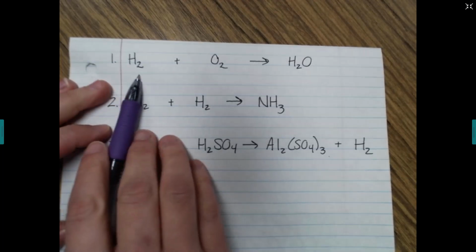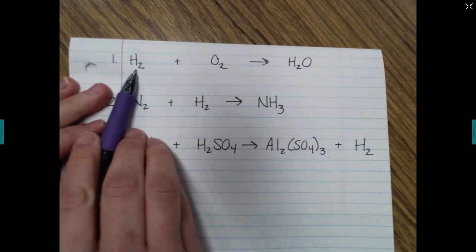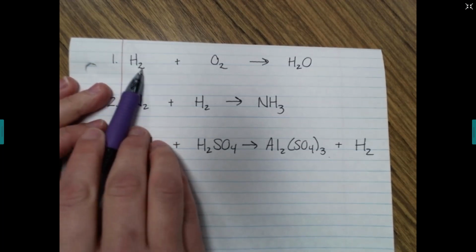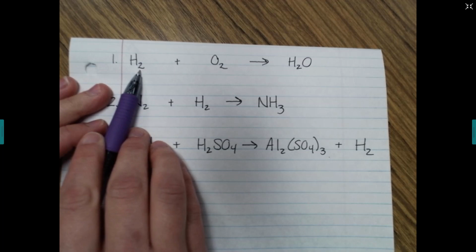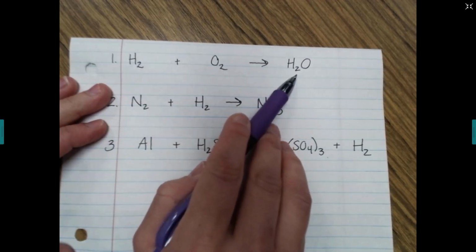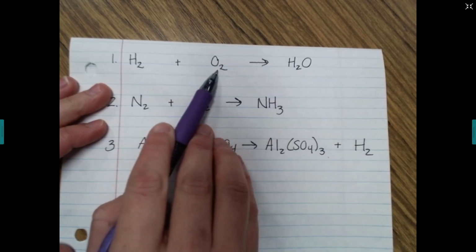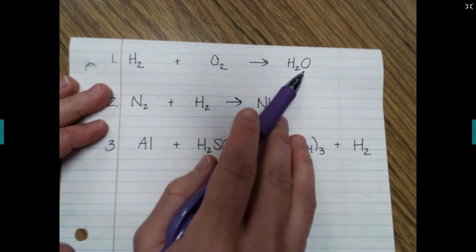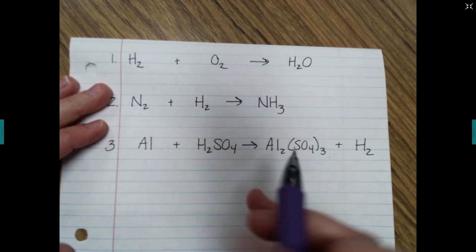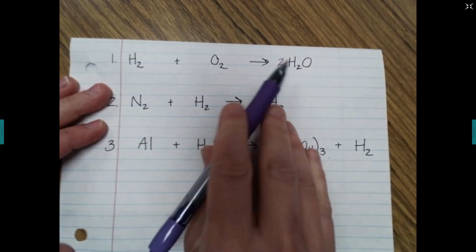So looking at example 1, I'm going to look at each atom individually. So I have 2 hydrogens on the reactant side and 2 hydrogens on the product side. So that is already balanced, and I can move on to oxygen. I have 2 oxygens on the reactant side and only 1 on the product side. So I'm going to have to put a 2 in front of water.